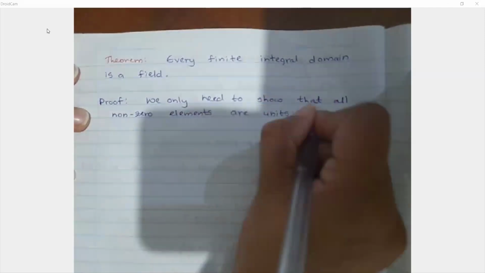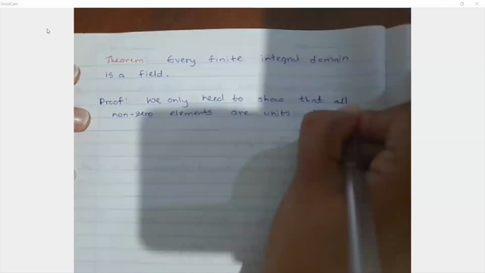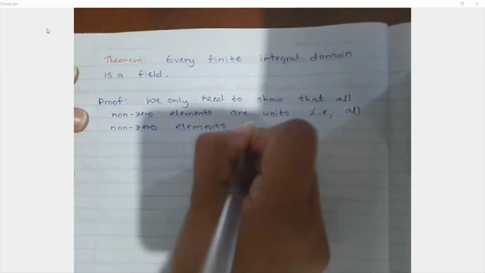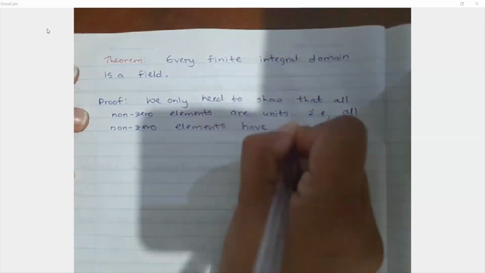In other words, all non-zero elements have multiplicative inverses.